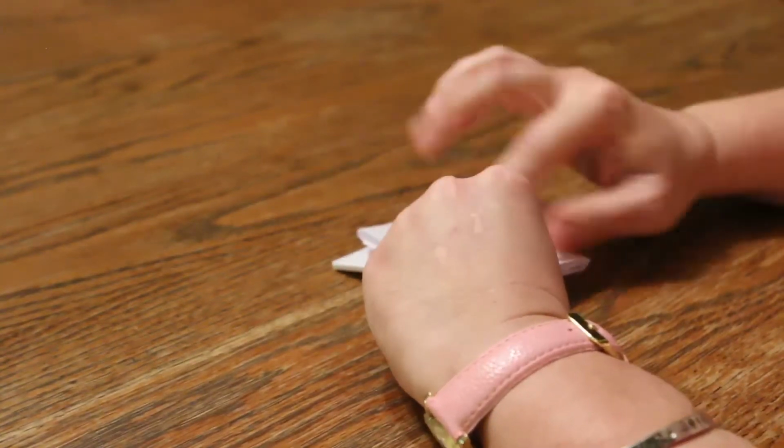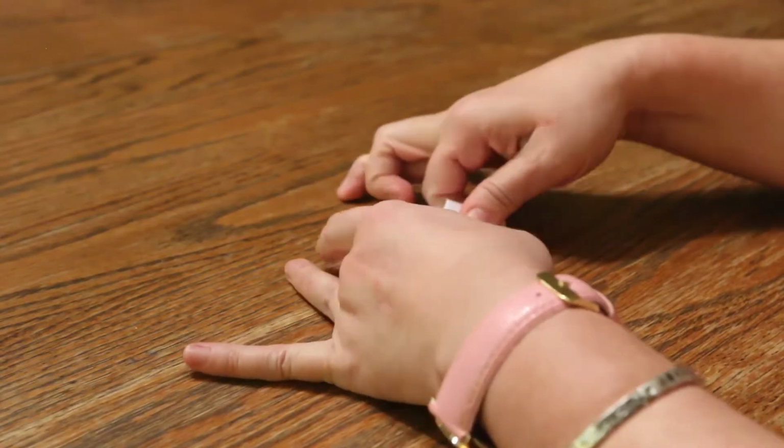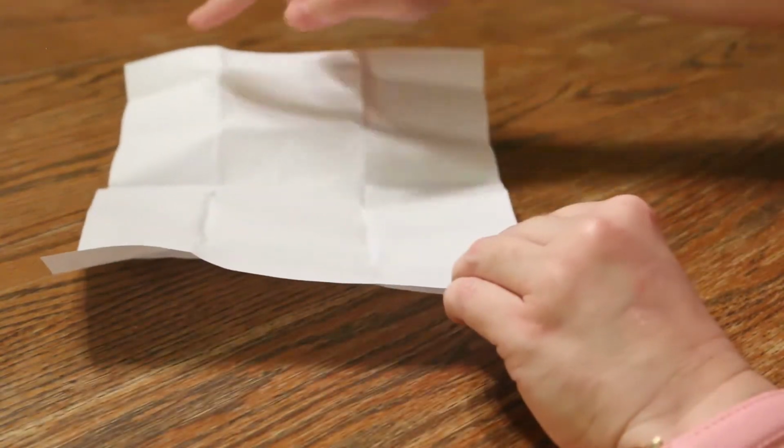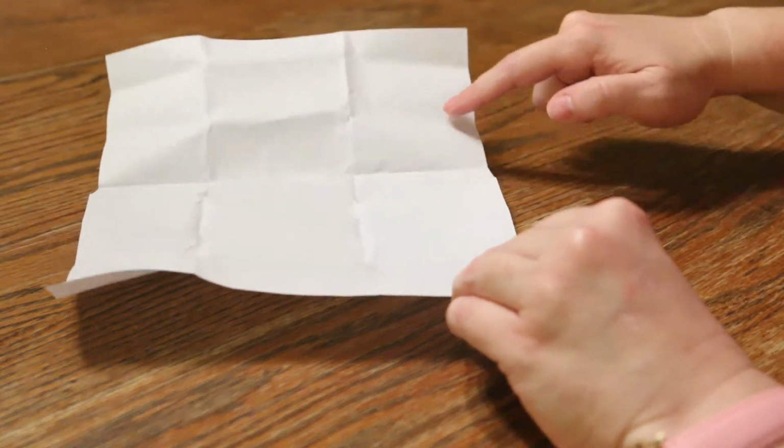Fold into thirds one more time, and we can see 3 times 9 equals 27 rectangles formed.